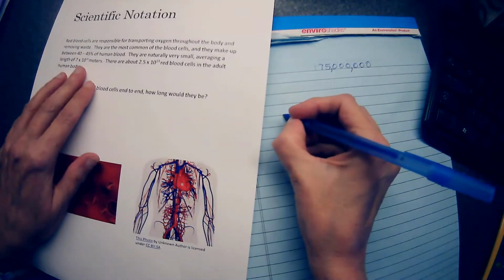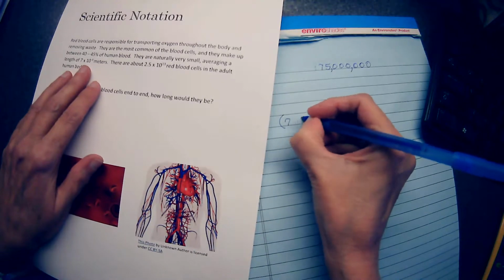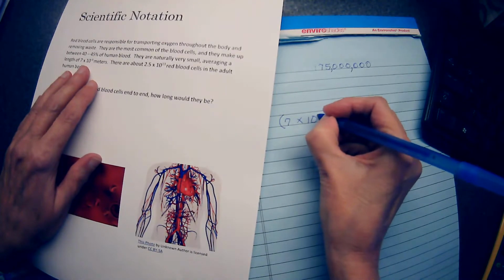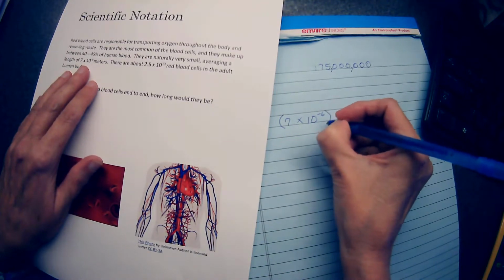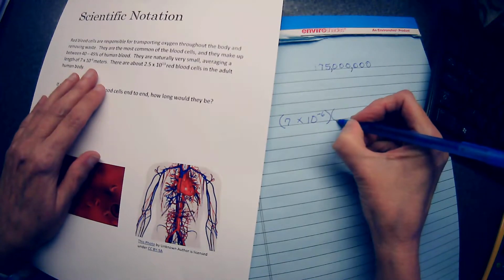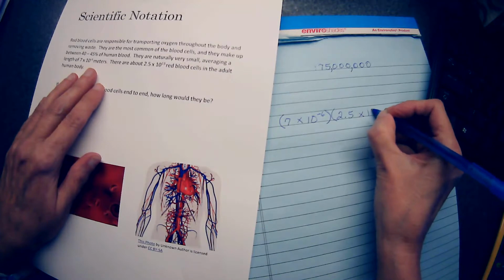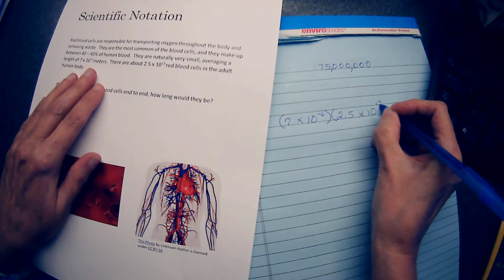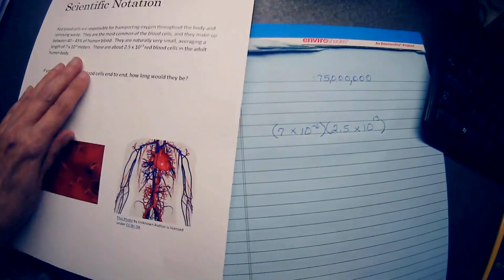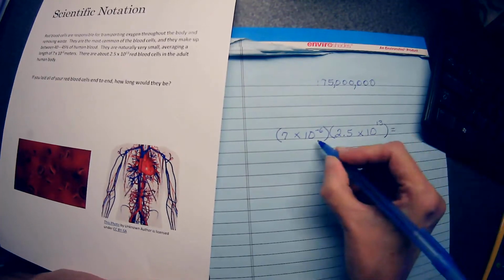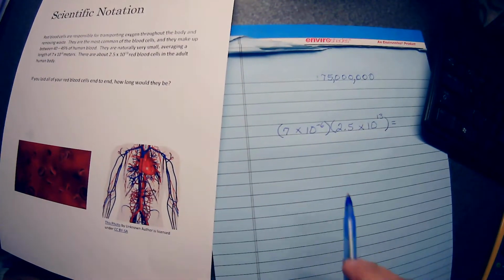We can also work it out on paper. If we have 7 times 10 to the negative 6 times 2.5 times 10 to the 13th power, we want to see how we multiply these two.